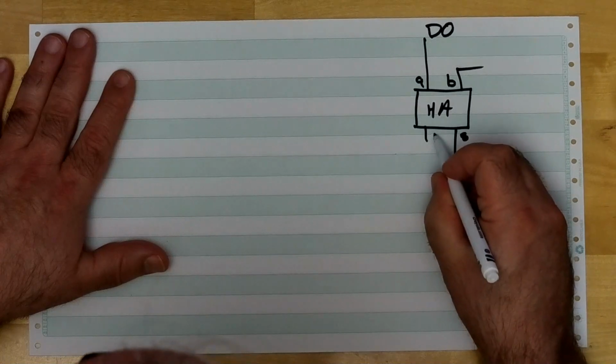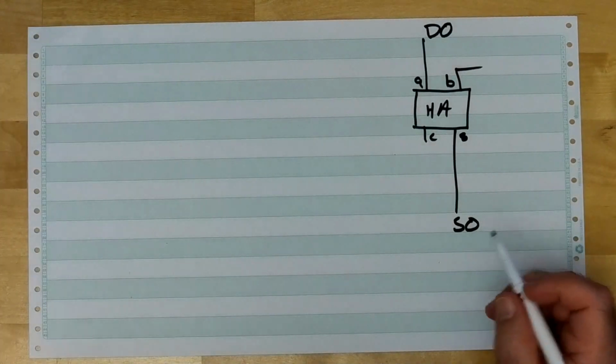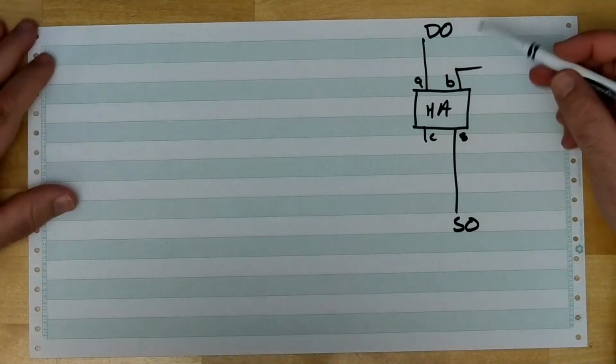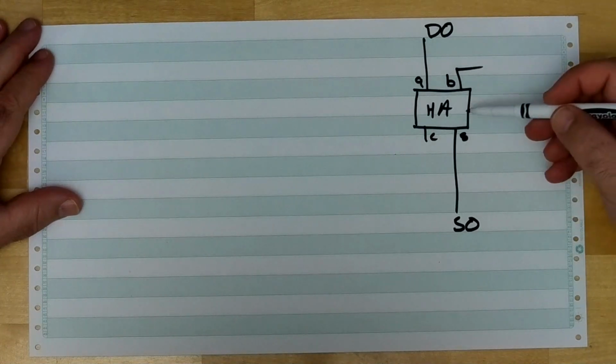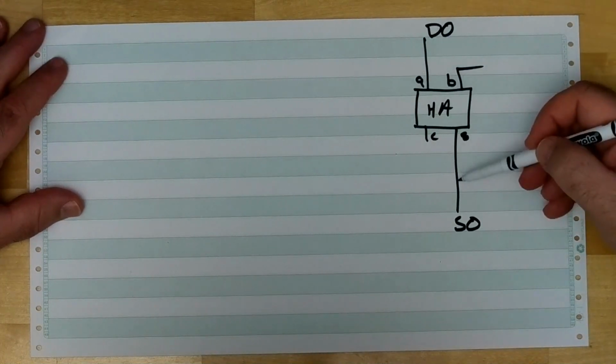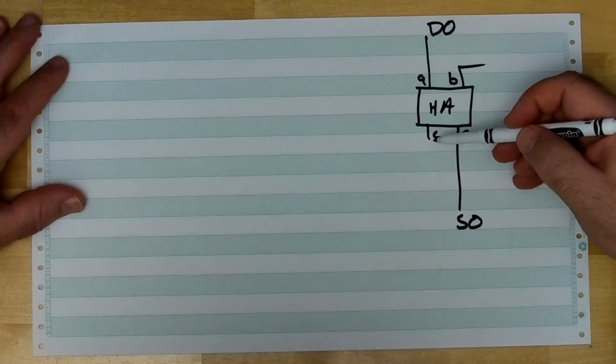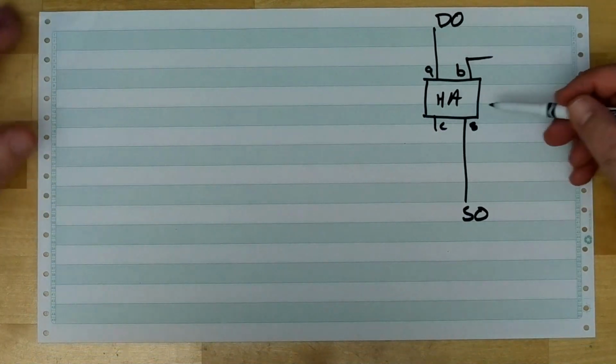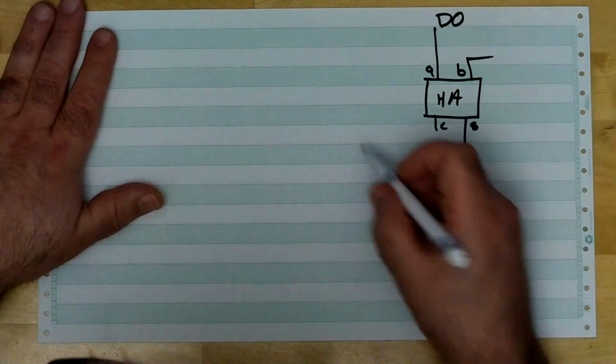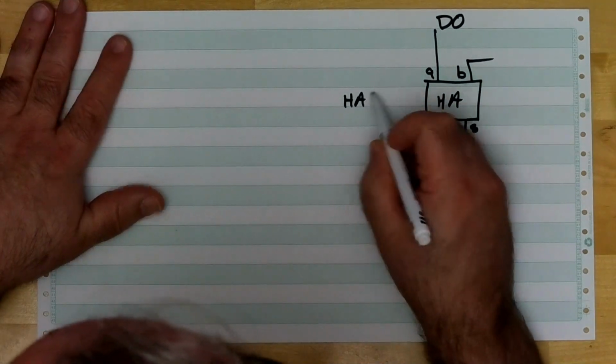And here's the carry output. Now, what are we going to do with that? Well, remember, this circuit will add these two numbers together, put the sum here, put a carry here. We already know how to add, we know how to count in binary and stuff like that. Look what happens if we do this, right?